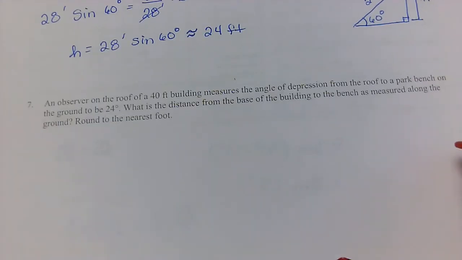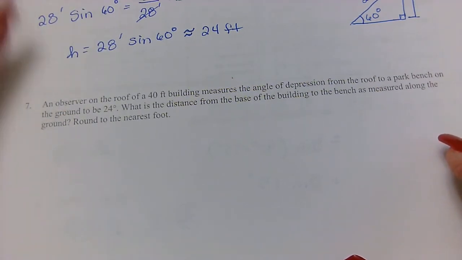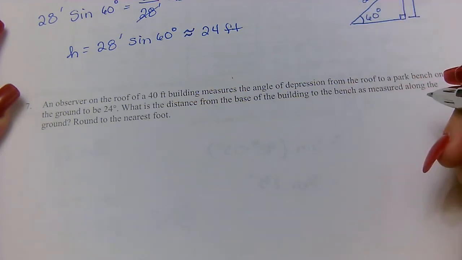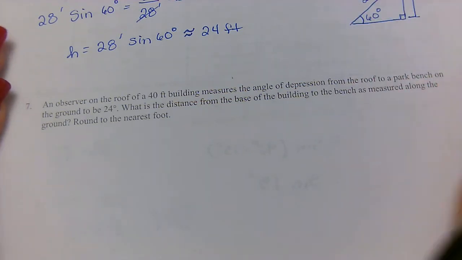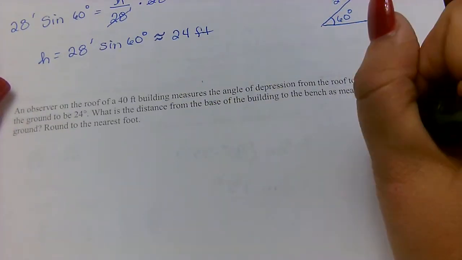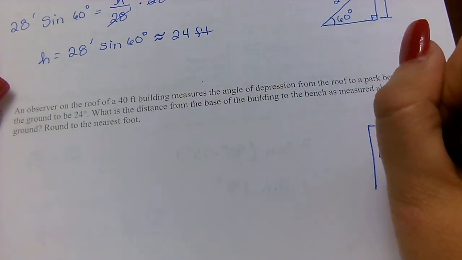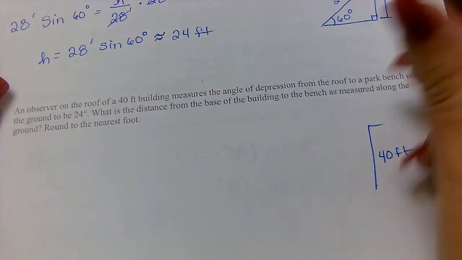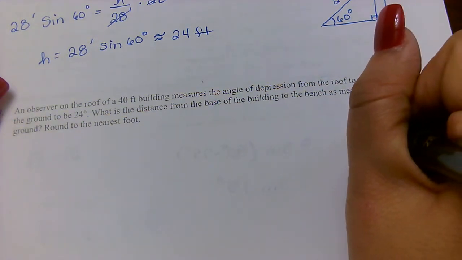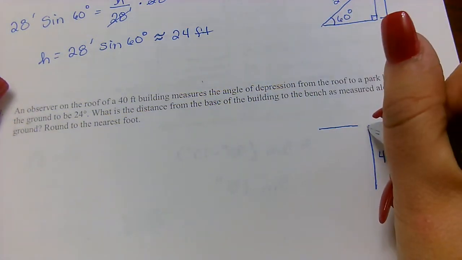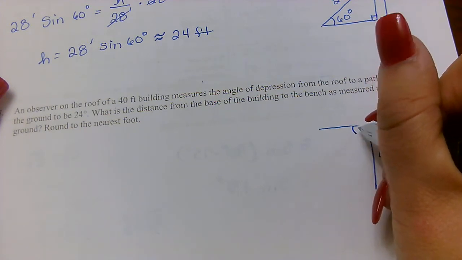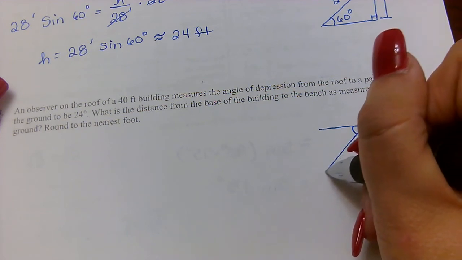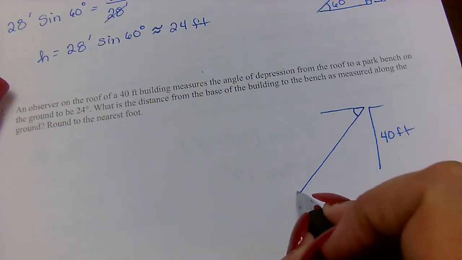All right, let's go ahead and do number 7. An observer on a roof of a 40-foot building is measuring the angle of depression from the roof. Okay, so an observer is on top of a roof of a 40-foot building, so I'm going to go ahead and put 40 feet here. And he's using the angle of depression. So angle of depression, if you're on top of the roof, will be the angle between the horizontal line looking down. So that's going to be our angle.